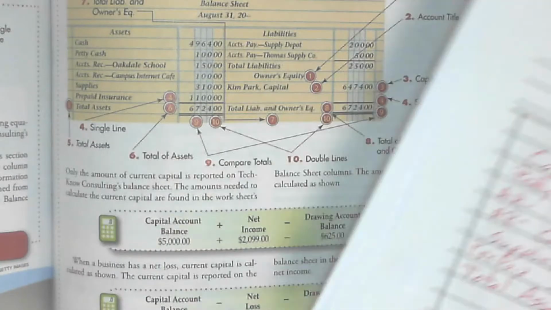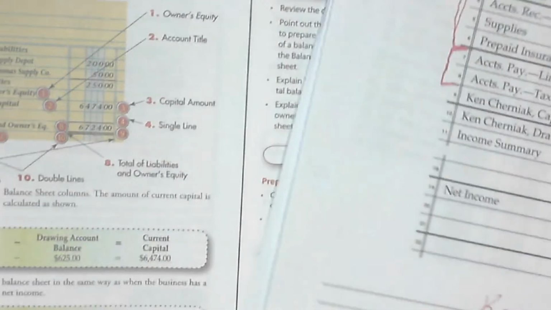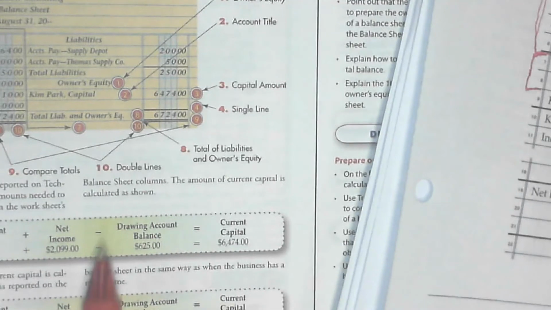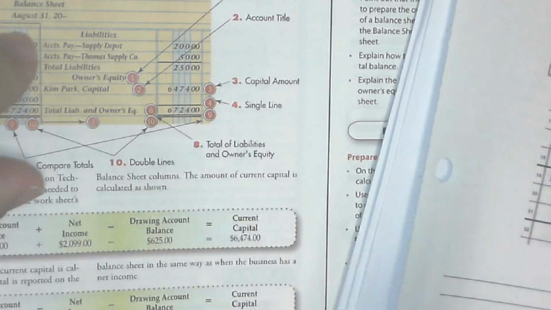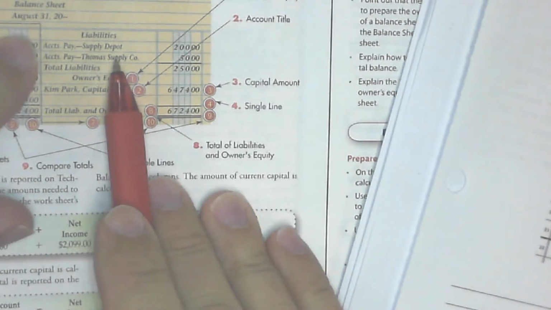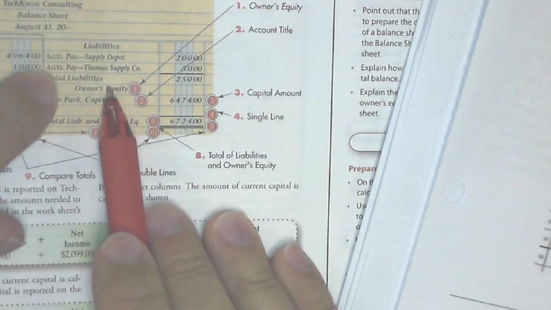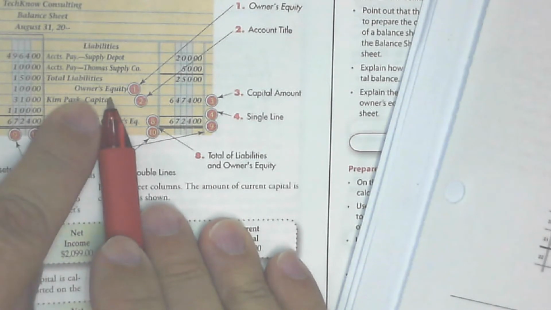So now we're going to get to our last part. If you look on the next page, on page 189, on the description under the liabilities column, then we're going to have our owner's equity.